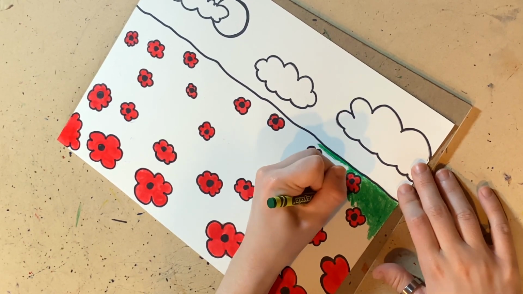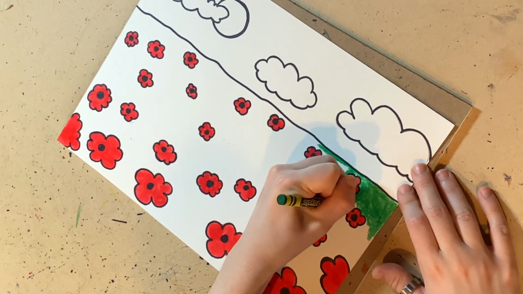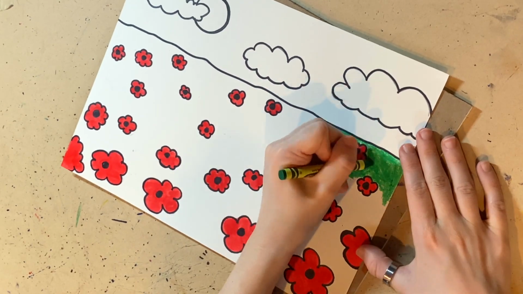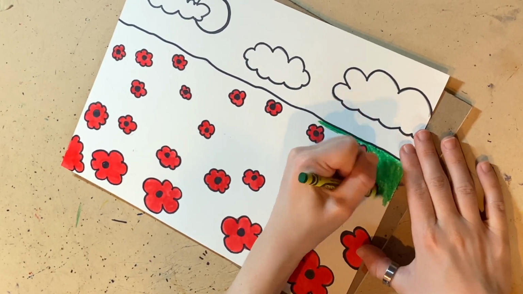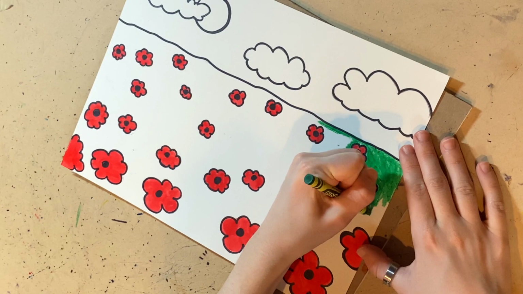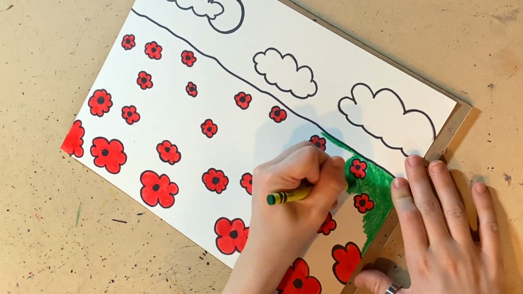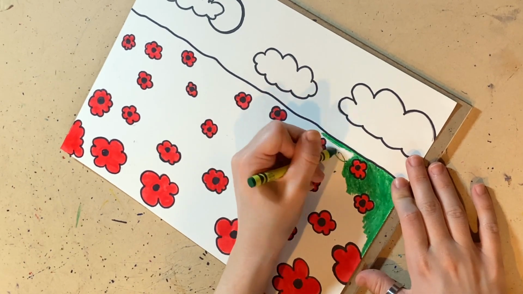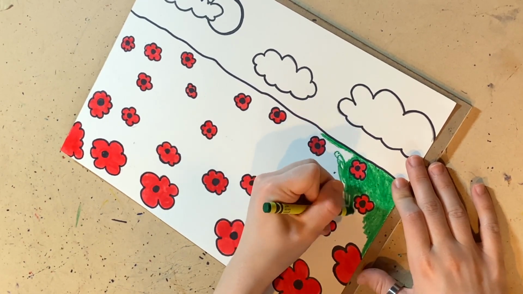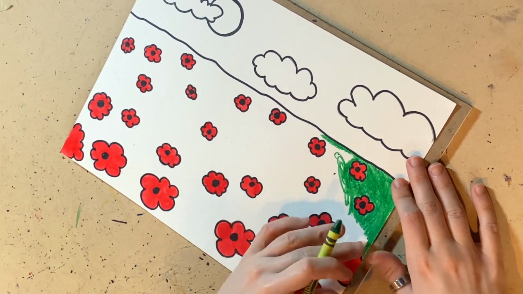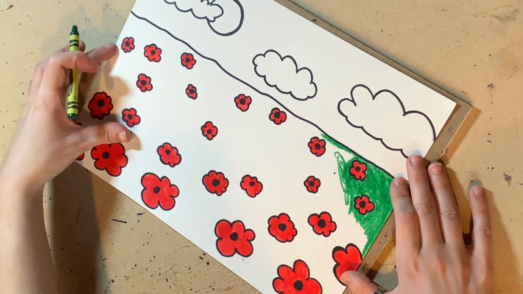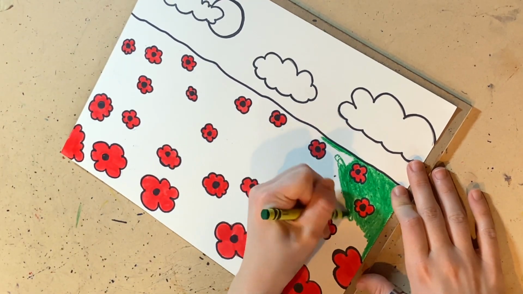I'm going around each flower. As you could see, I would start from one side to the next side. So I'm going to start off with the right section and move my way all the way to the left until it is complete.